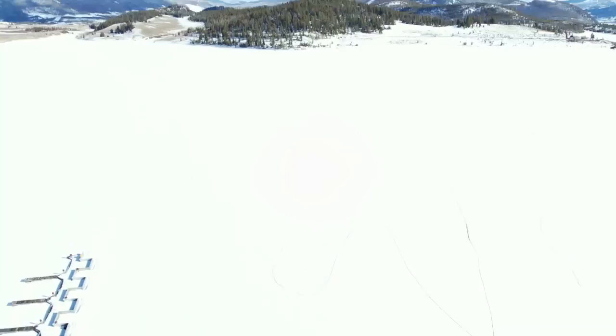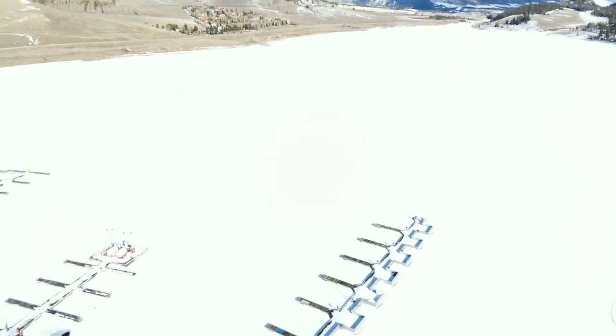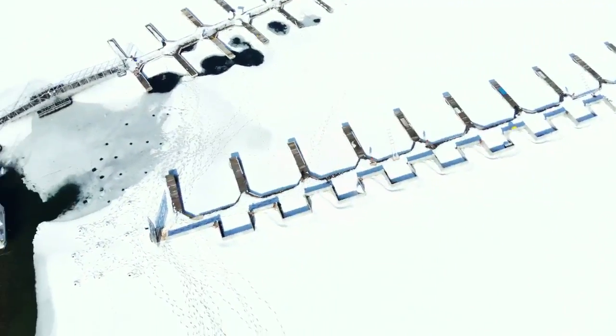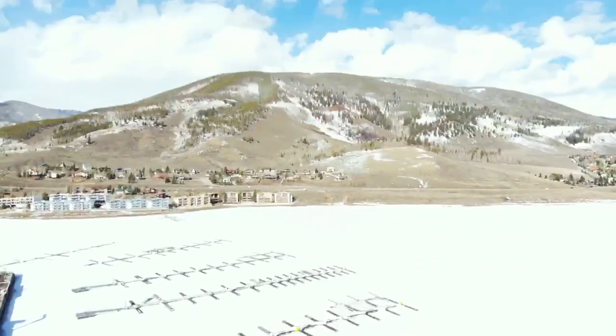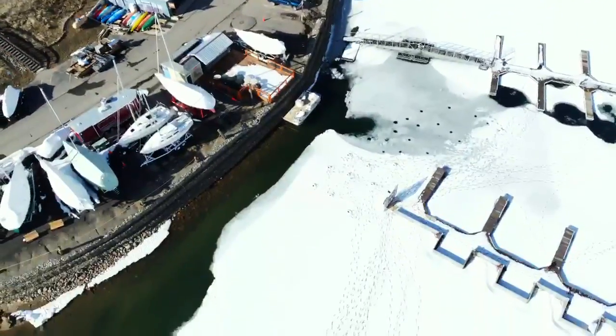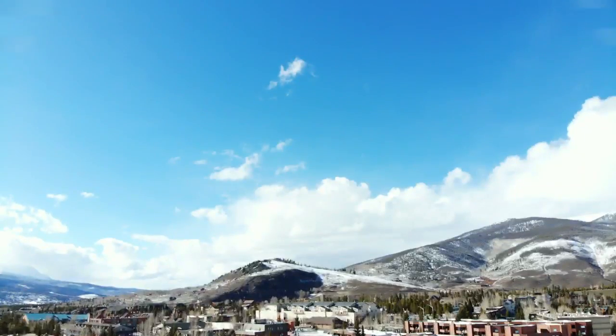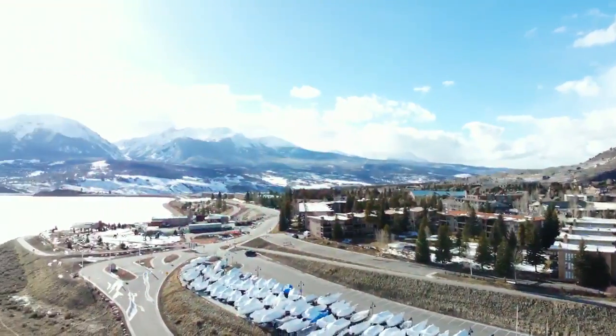I'm not used to the battery dying this quick, and I should have put it in auto because I'm in manual, so it's getting washed out everywhere. So after this is over, I'll have about a 15-minute flight time. So that's about half of what I get on the Mavic Pro.